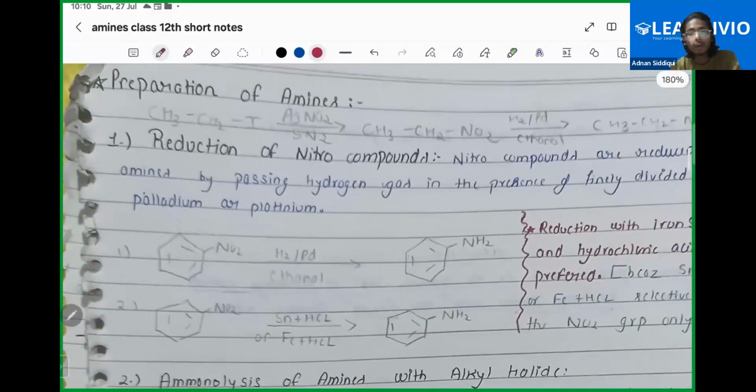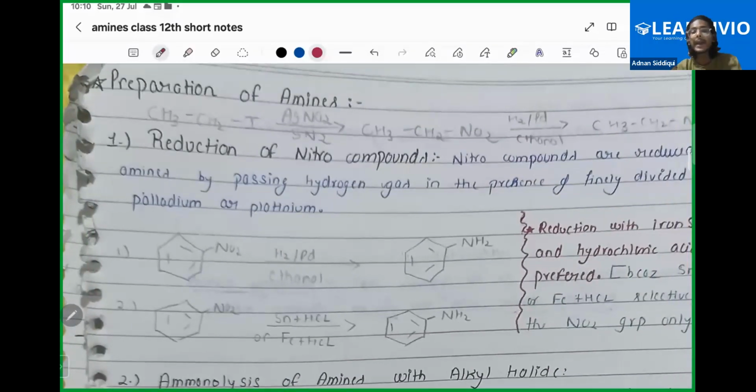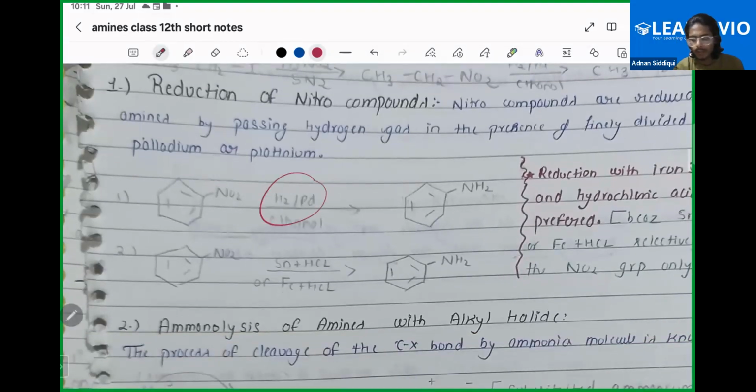If you are starting with a nitro compound and reducing it by any reducing agent, we have studied so many types of reducing agent: catalytic reduction, LiAlH4 reduction, and others as well. So if you are reducing it, you are converting it into an amine.